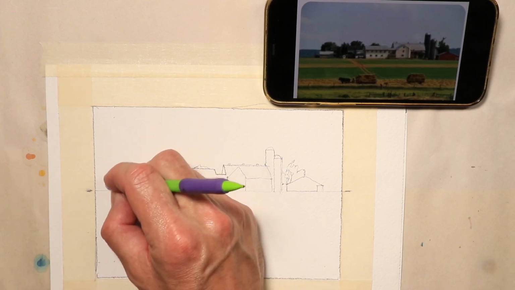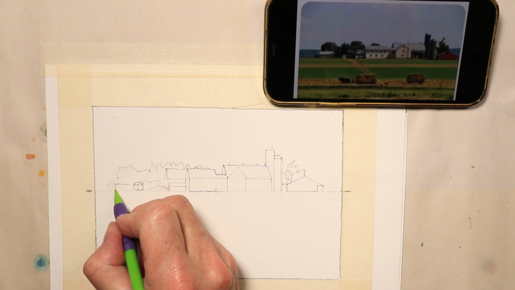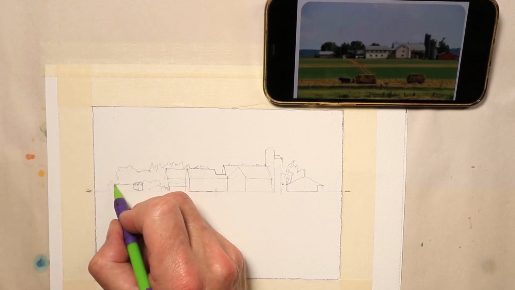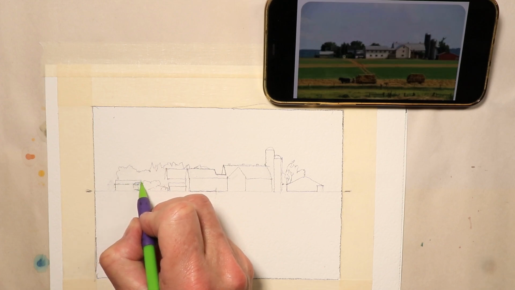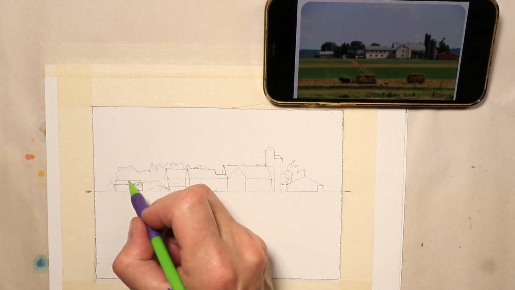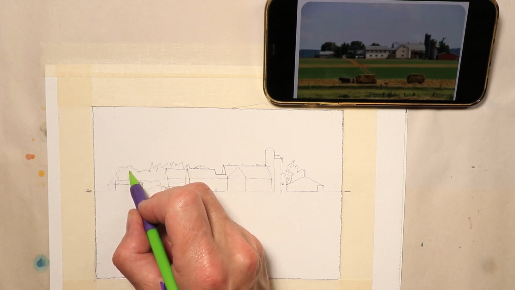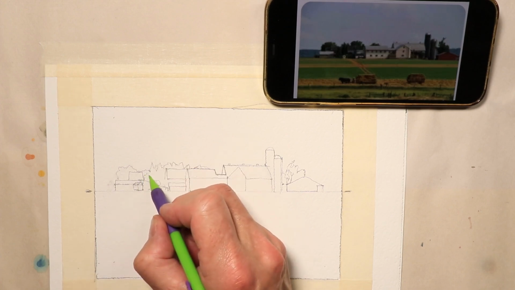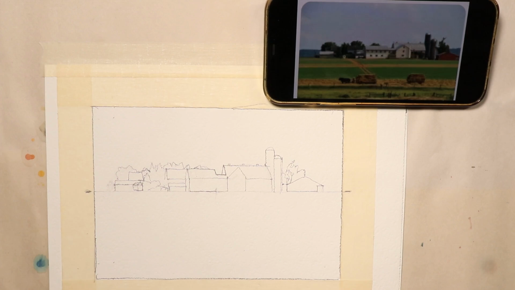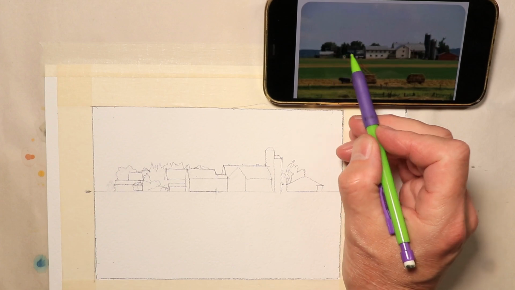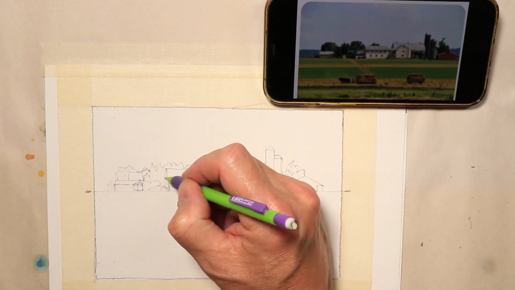And I might have made this a little too far. And there's another building back over here as well, too. Another roof over here. And there we have it. That's pretty much all of the information that runs all the way across this section here.